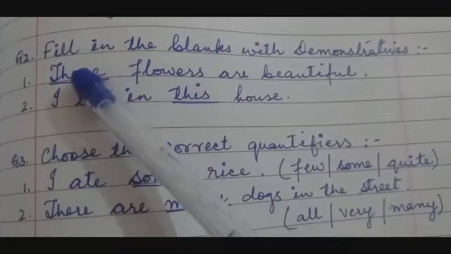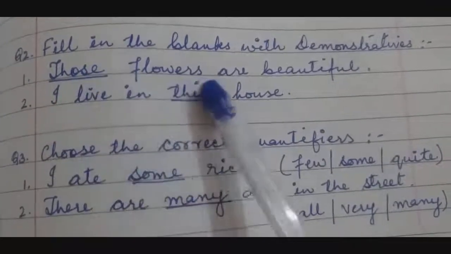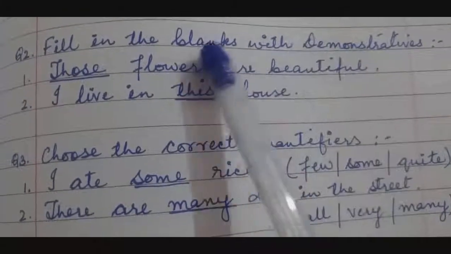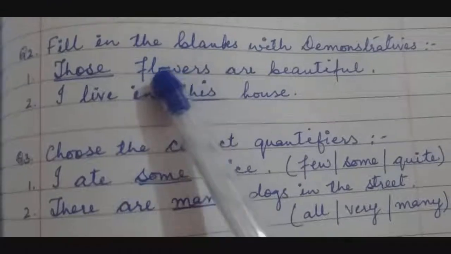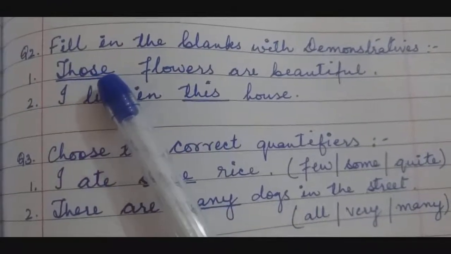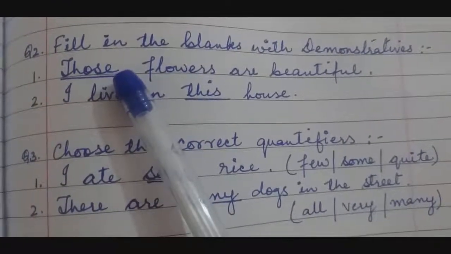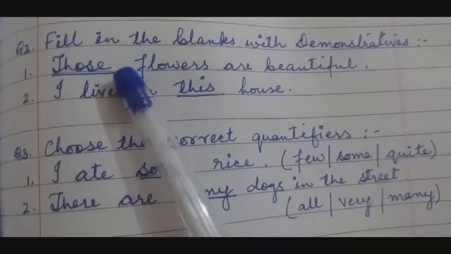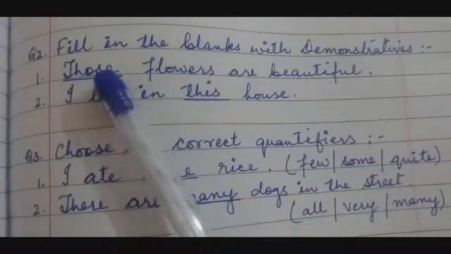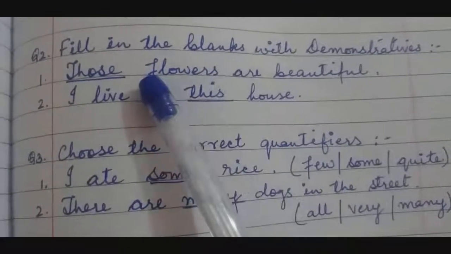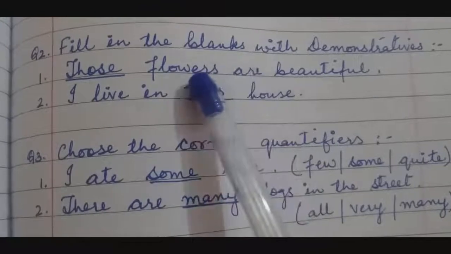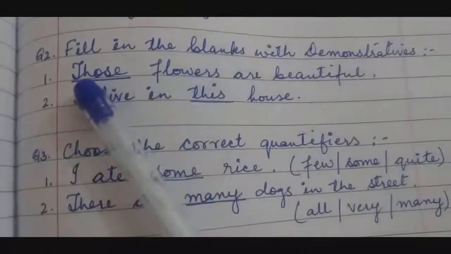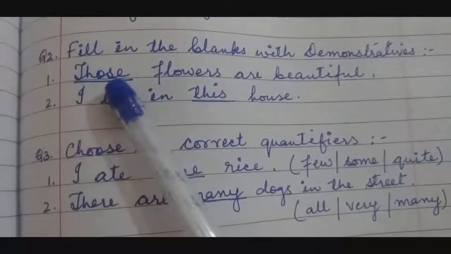Or you can even write these. These flowers are beautiful. Because you have to find out the demonstrative. Okay. That means you have to point out and you have to tell the answer. It can either be those or these. Okay. But remember, it will not be this or that. Because this and that stand for singular, whereas those and these stand for plural. And since the question is plural here, because flowers are plural, okay, so the answer would be those or these.